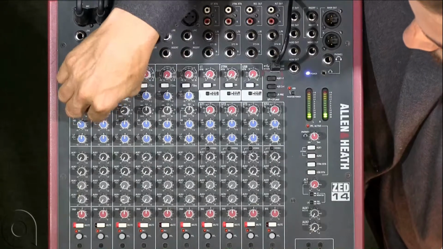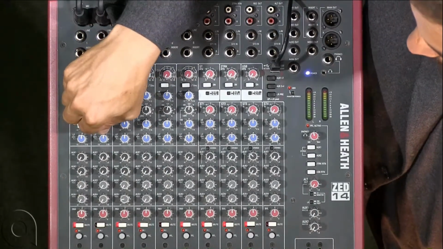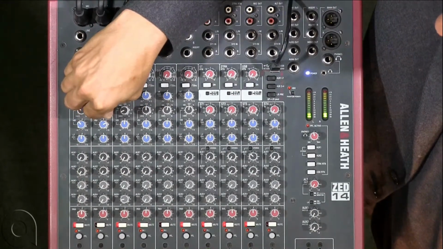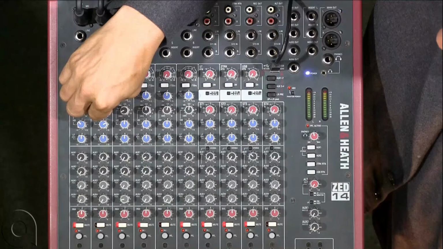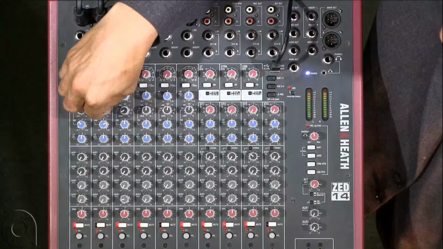And the easiest way to show you how that works is to dial it all the way to the low end here, and we're going to turn this up. And you can hear the different qualities in my voice change as I continue to rotate this sweepable mid frequency around.